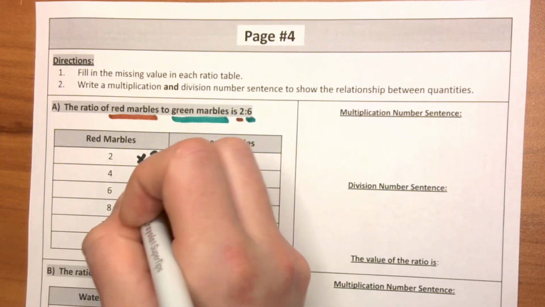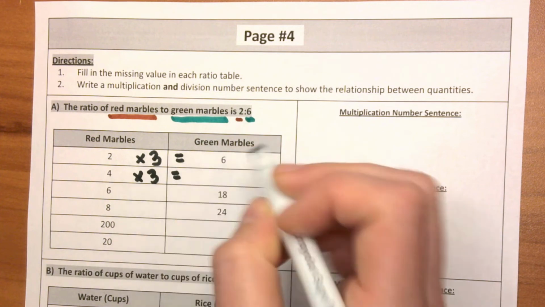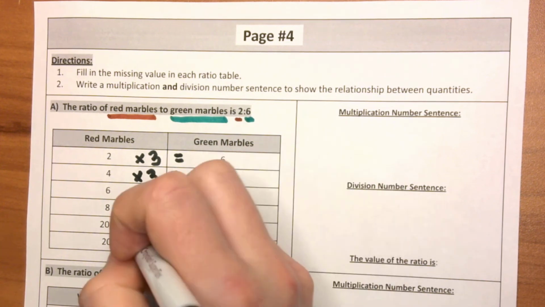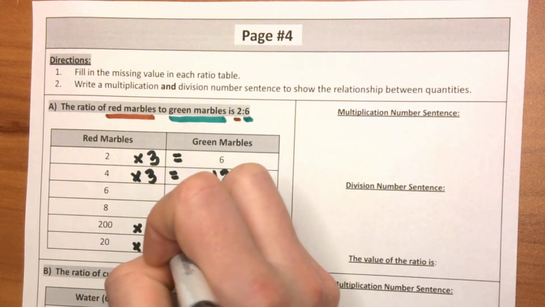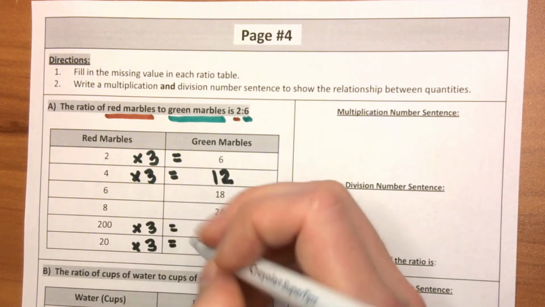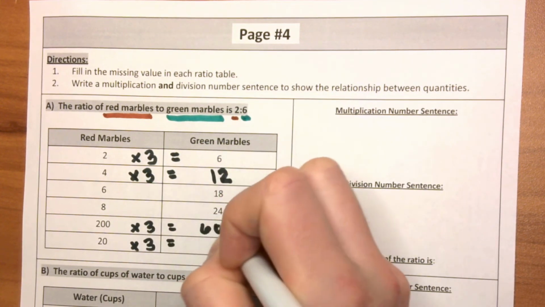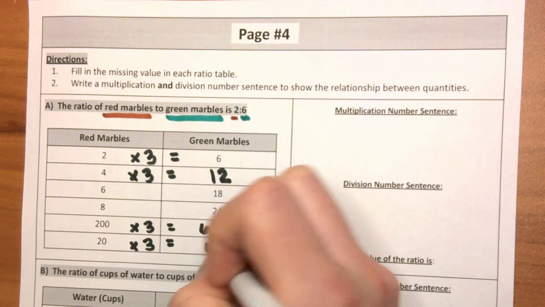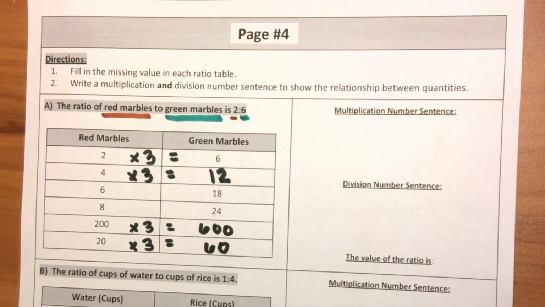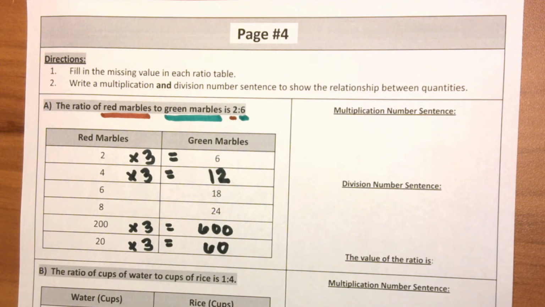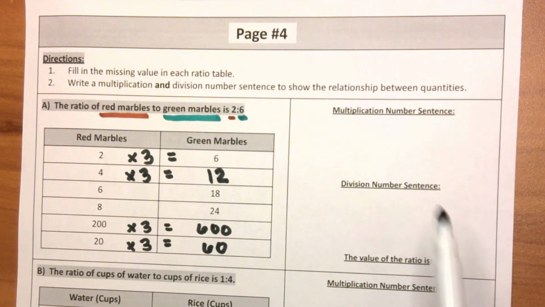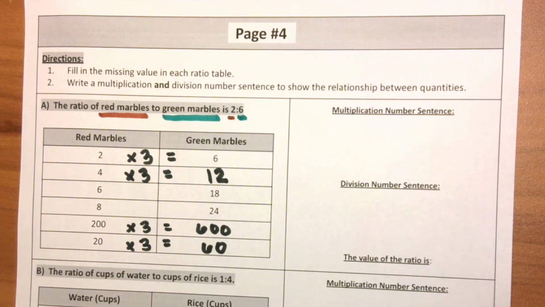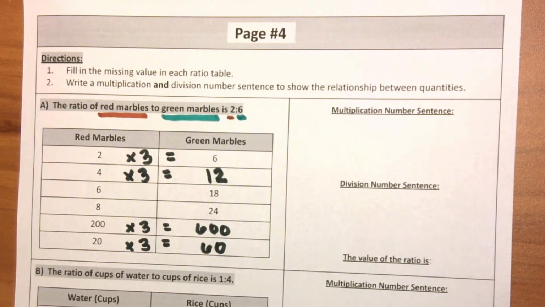So I can multiply 4 times 3, which is 12, 200 times 3, and 20 times 3. 200 times 3 is 600, and 20 times 3 is 60. Pause the video and go ahead and write your multiplication number sentence, your division number sentence, and the value of the ratio on your own, and then come back to the video.